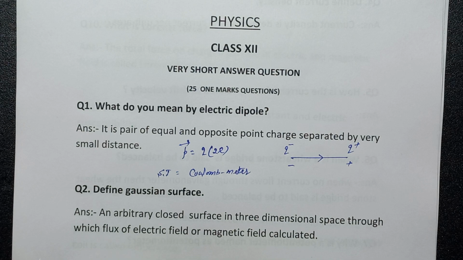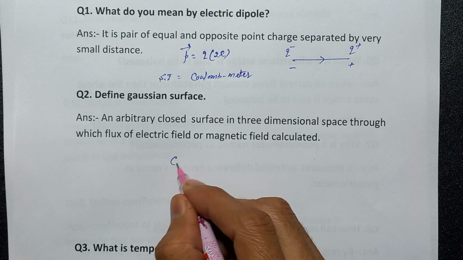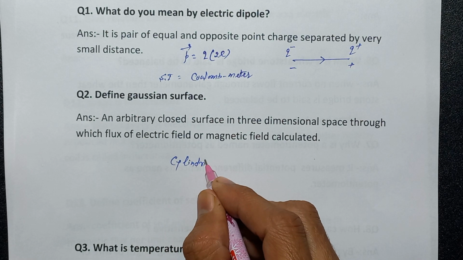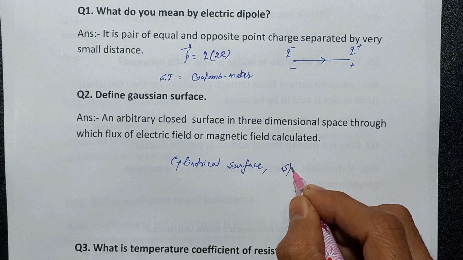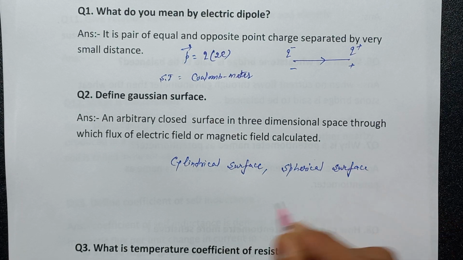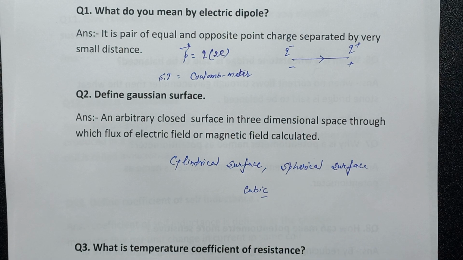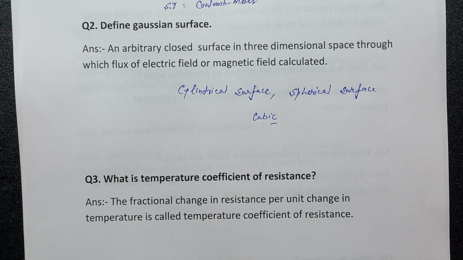Now next question, define Gaussian surface. An arbitrary closed surface in three-dimensional space through which the flux of electric field and magnetic field can be calculated. For example, the surface can be a cylindrical surface, spherical surface, or cubic surface, if you are asked for an example.